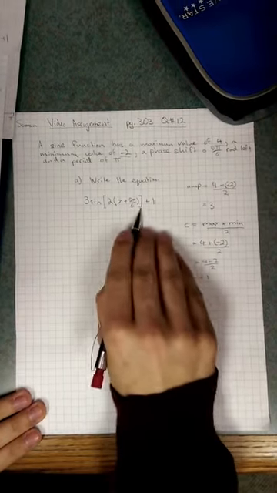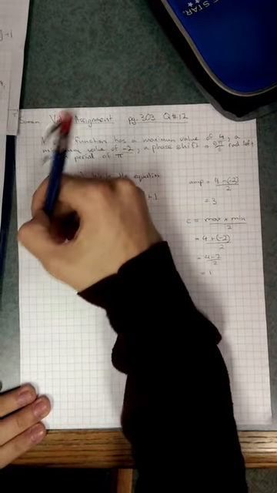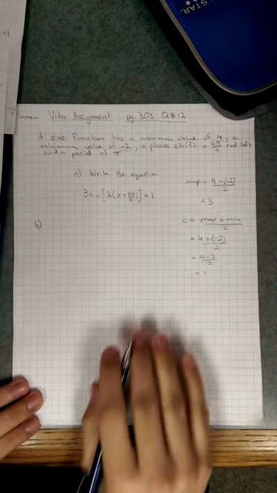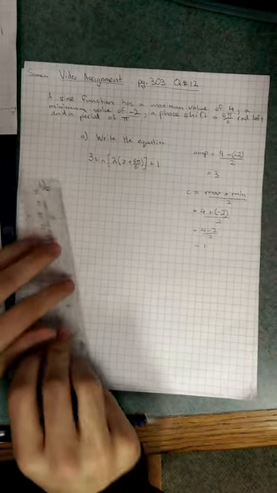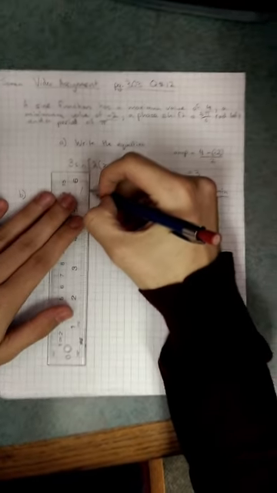Now B part wants us to draw the graph. So in the beginning, a regular sine graph would have a period of 2 pi.